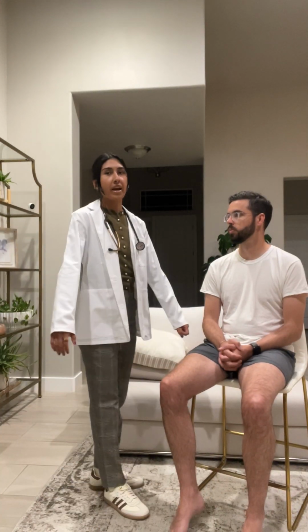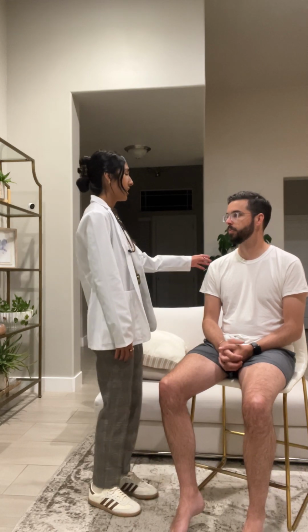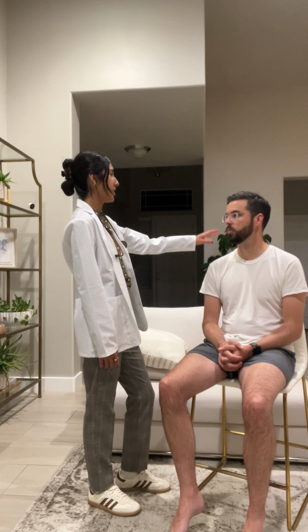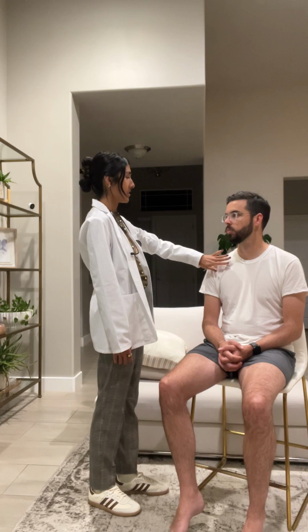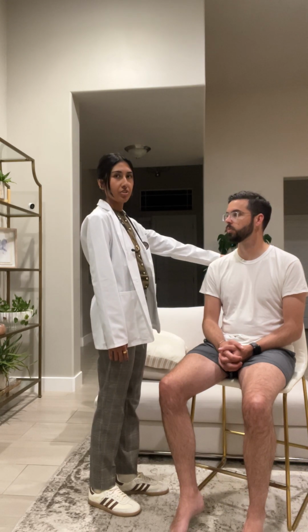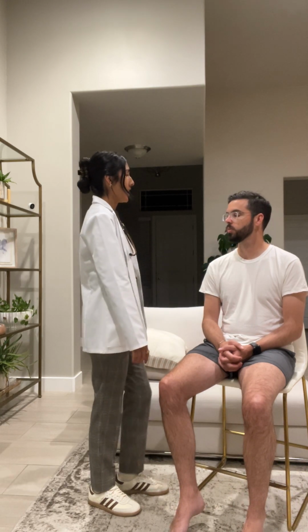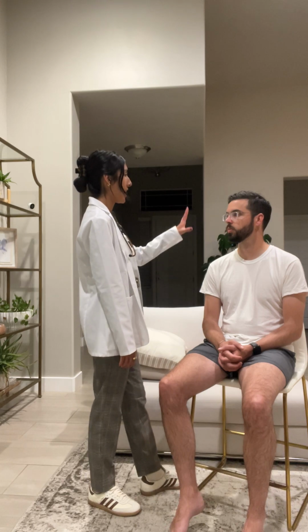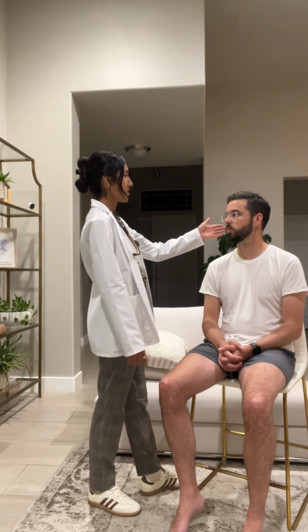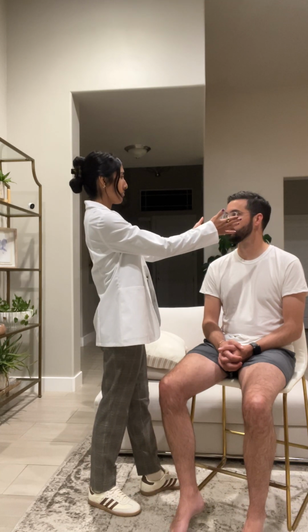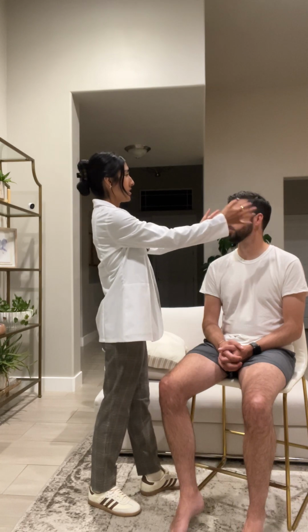Okay, so I'm going to start my head to toe by assessing the skin of the head, the face, the neck, the anterior and posterior chest, and the abdomen. And then I'm going to assess the head size, symmetry, and ensuring midline position. And then I'm going to assess the scalp.